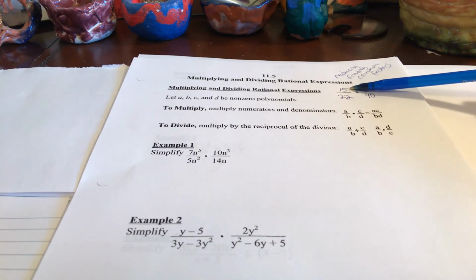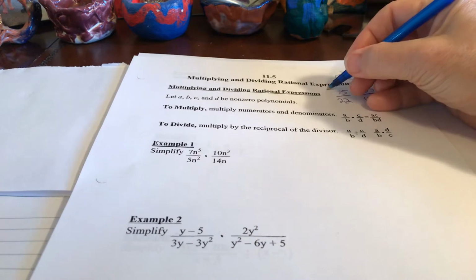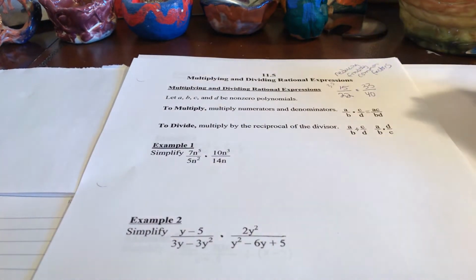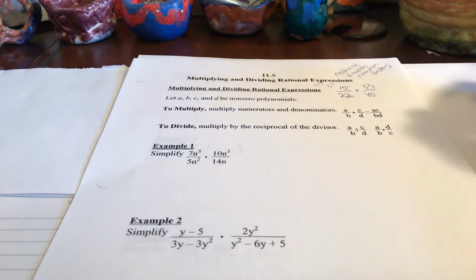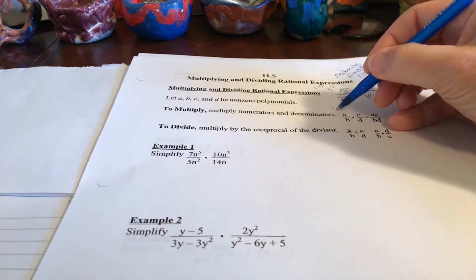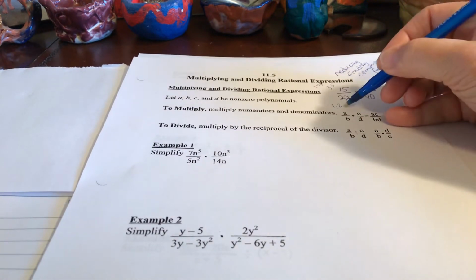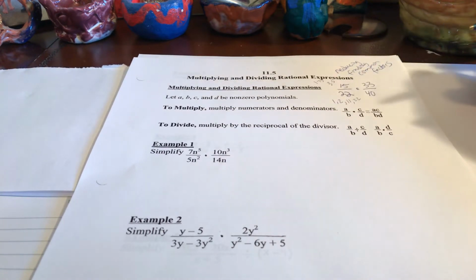So if I think about the number 15, the factors are 3 times 5, and 1 and 15. Those would be the factors of 15. The factors of 22 would be 1, 2 times 11, and 22.